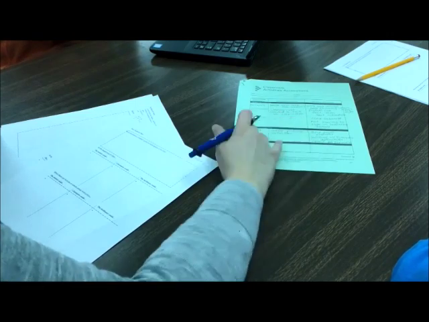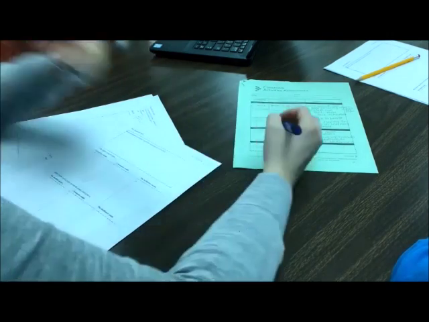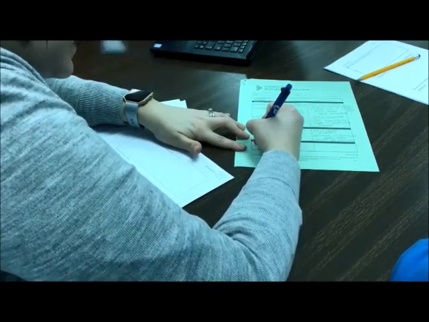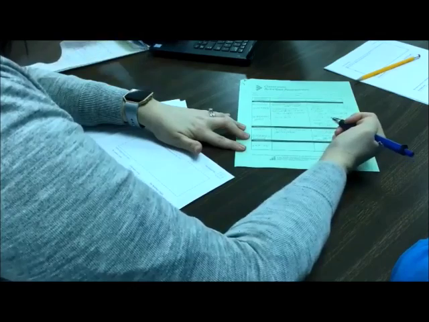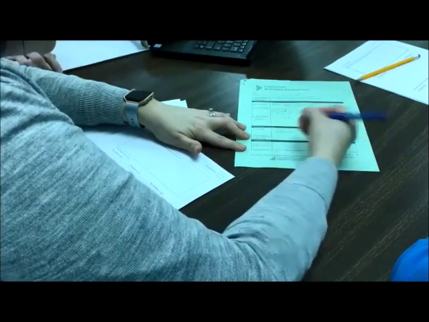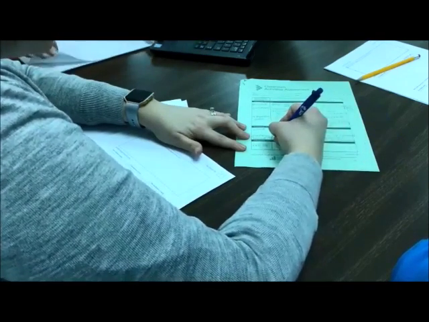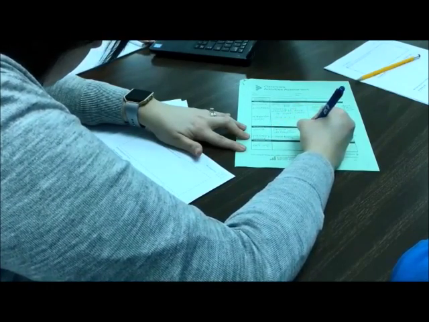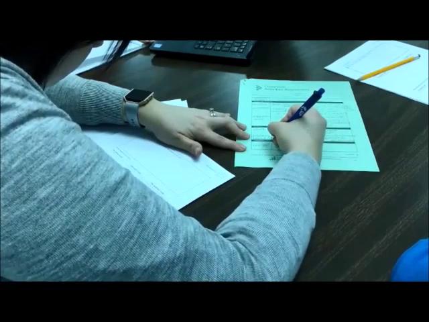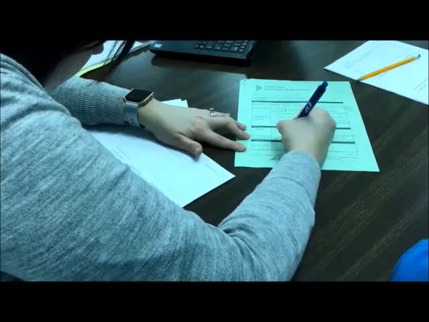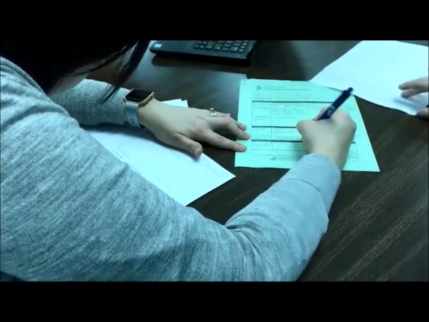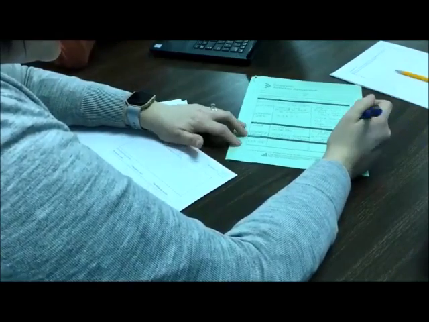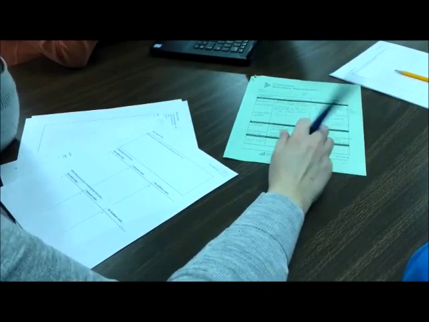But I think, okay, so let's do discovery based. And your expectation is that they're working together. They're showing respect to each other. They're with their group. So our modifications for her.